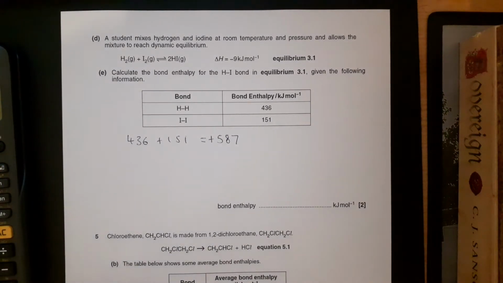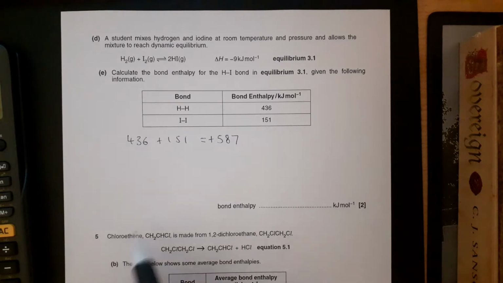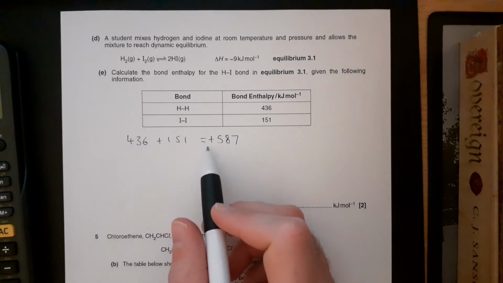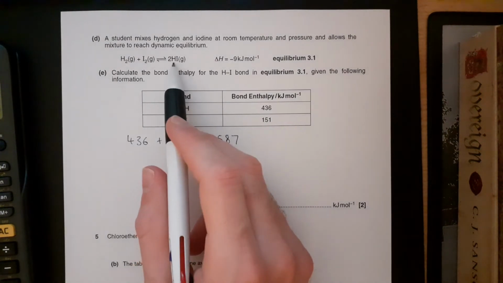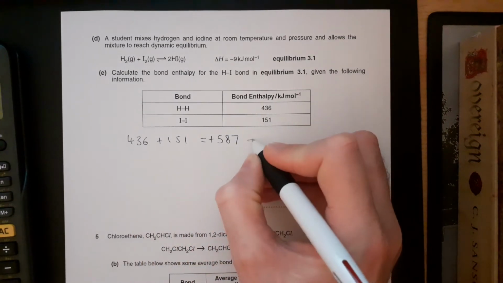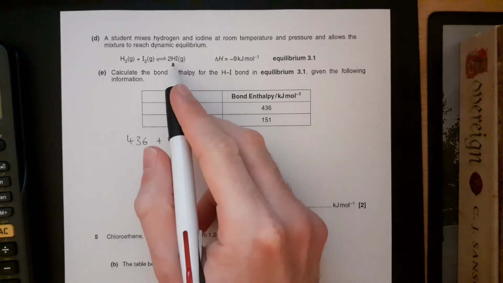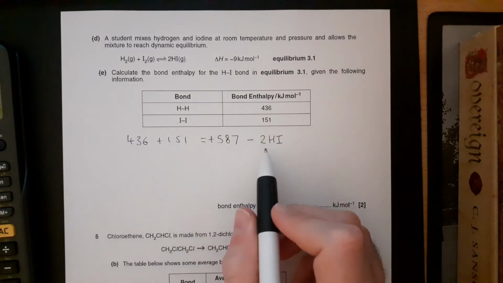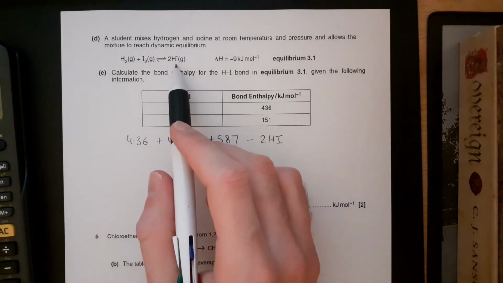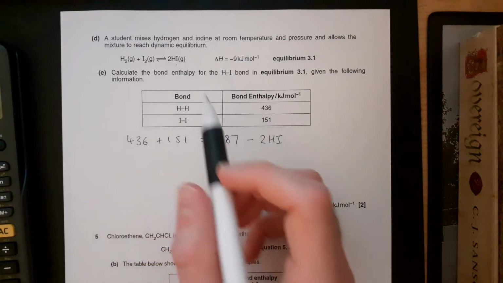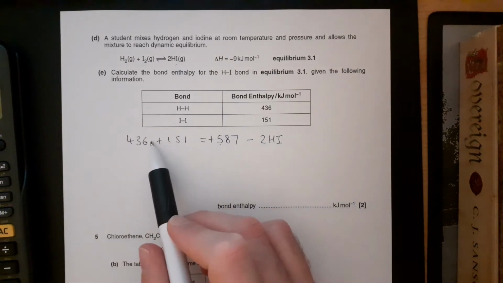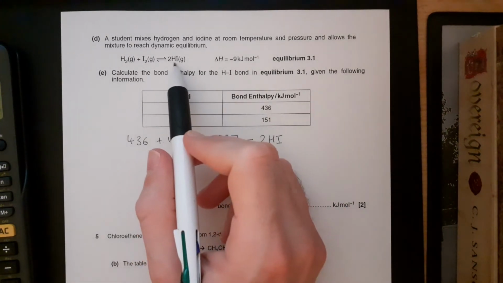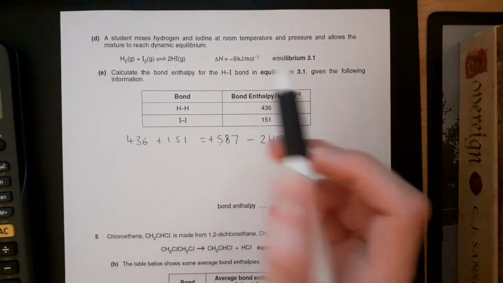Okay, those are bonds we have to break, so we're going to have to put energy in to do that. And then what we want to work out is the HI bond, so we would then have to take away 2 lots of the HI bond, okay, because that would be a negative value because those are bonds being formed, so that'd be exothermic. So 587 to break those minus the 2 HI bonds is going to be equal to minus 9.